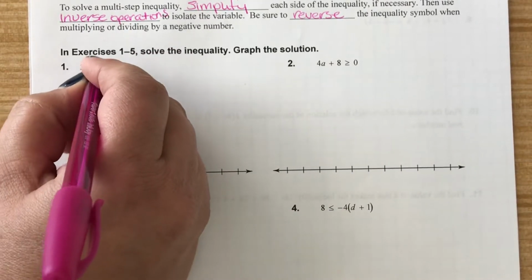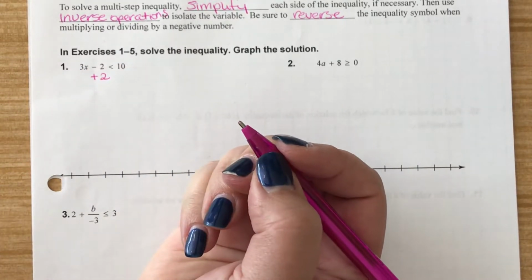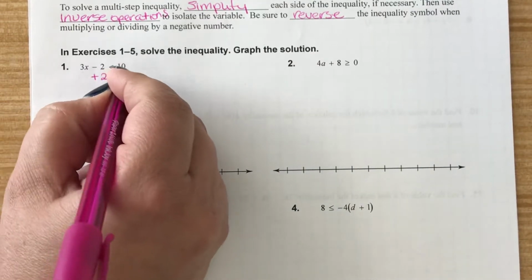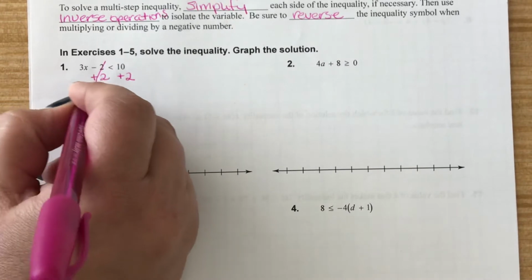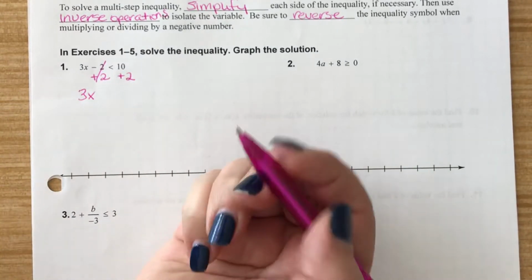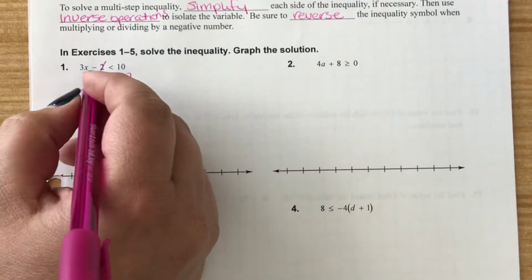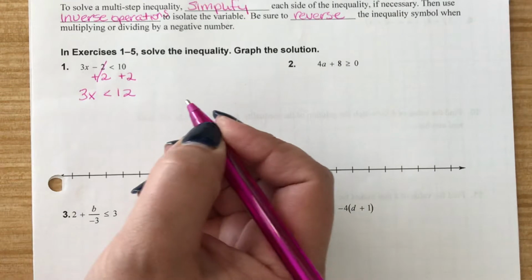So we're going to start off by doing the inverse operation of that subtraction of the 2, or that combining with the negative 2, by doing a positive 2 on both sides. We'll start by eliminating that. Unless there's a grouping symbol, that's usually where you're going to start. You're going to start with the addition and subtraction, then you'll go to the multiplication and division. So we do a positive 2 on both sides. Now we've got a 12.